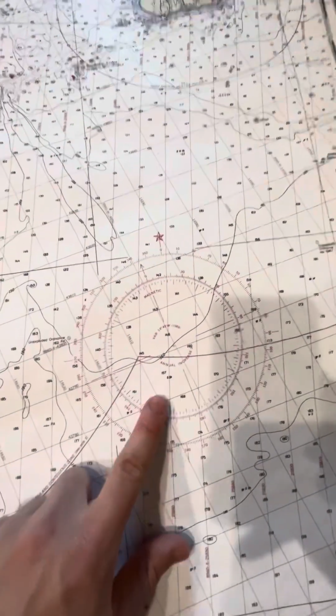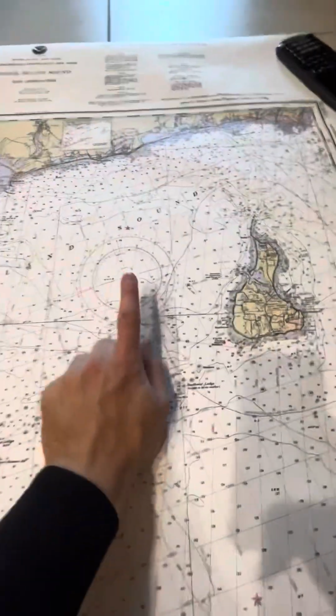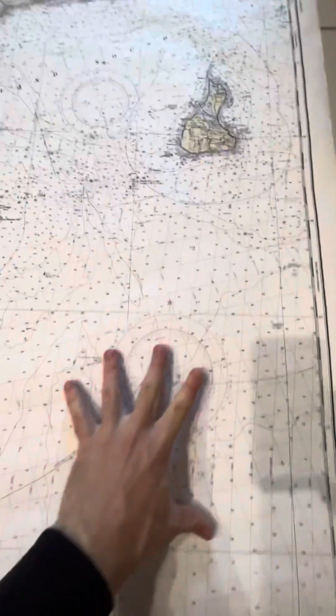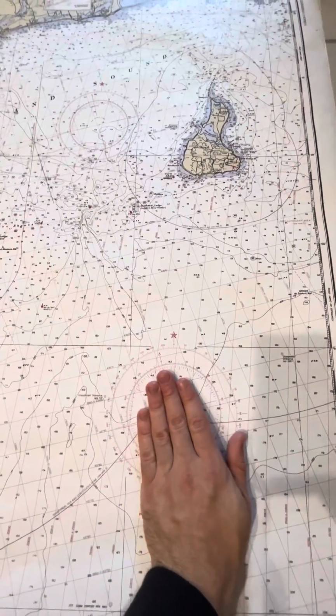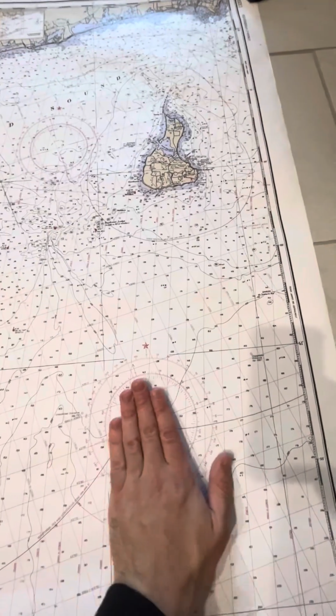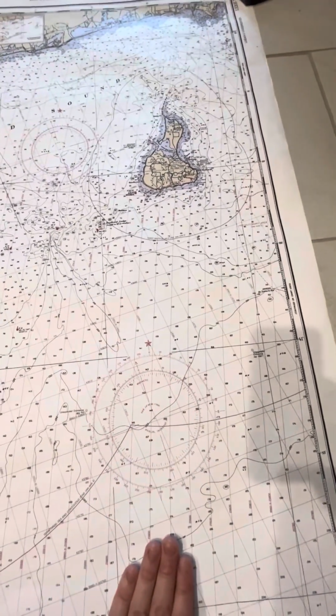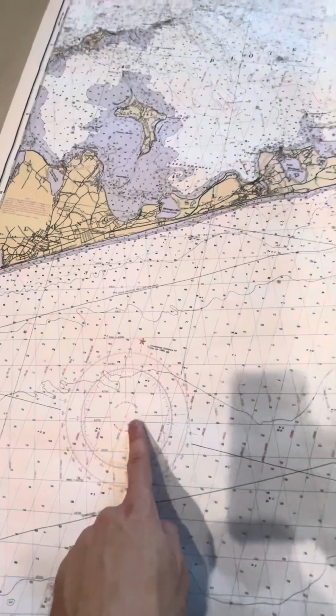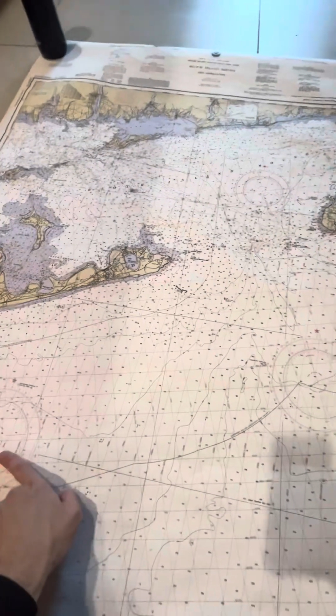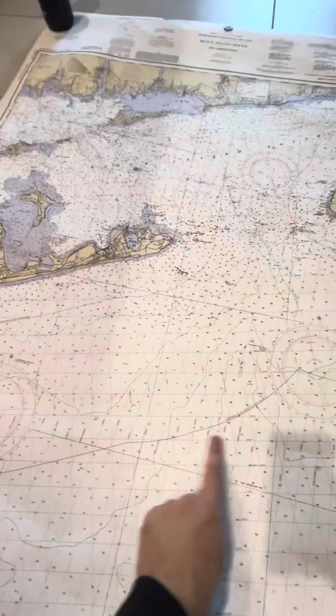Then you'll get compass roses thrown down occasionally all across the chart, just to give you a visual representation of both true north and magnetic north, something we'll go into more detail later, and to show you the variation between the two. And you can see visually how variation will change even based on this small difference in distance here.